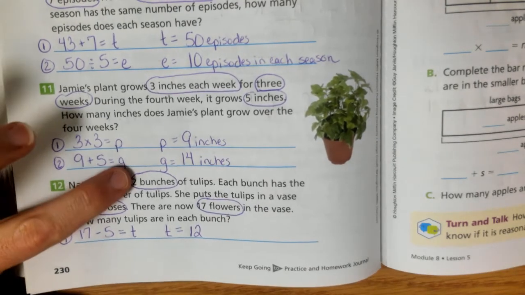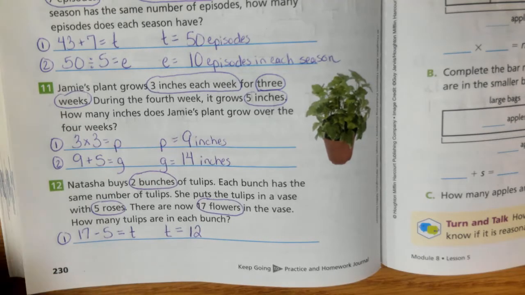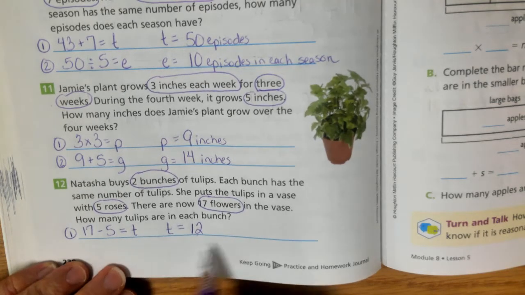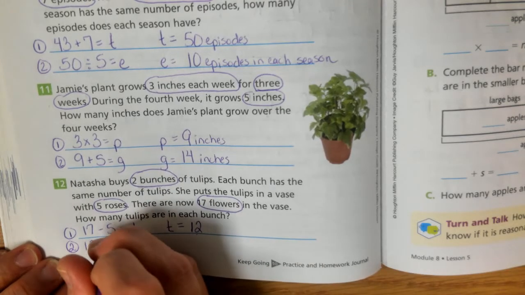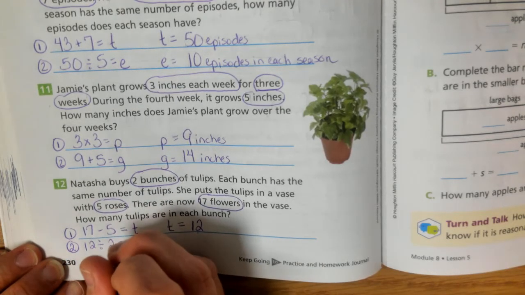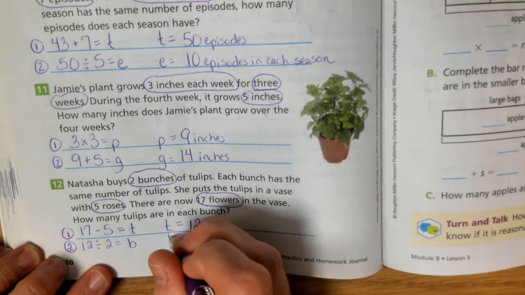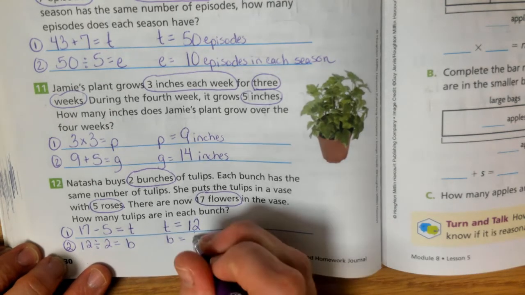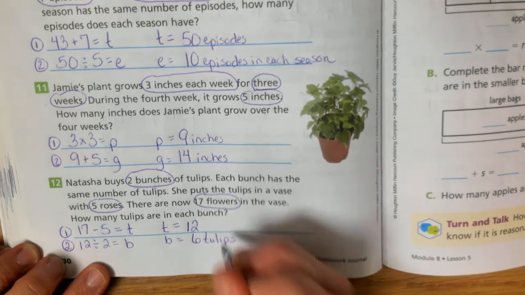But she bought 2 bunches, right? The 12 is in the 2 bunches. So we need to figure out how many are in just one bunch. If we were to separate these into 2 groups, how many would be in each group? So we would need to divide 12 divided by 2 equals, and that's going to tell us how many are in each bunch. 12 divided by 2 equals, what times 2 equals 12? 6. So there are 6 tulips in each bunch.